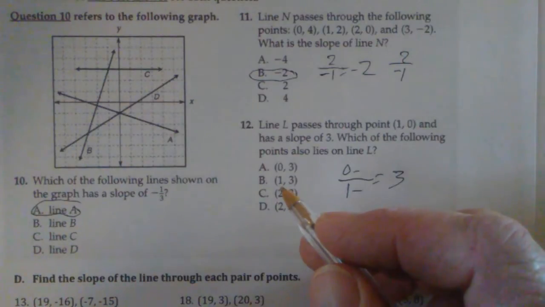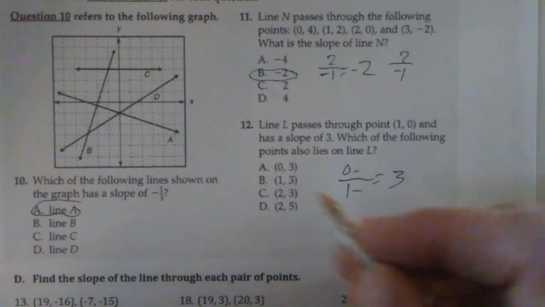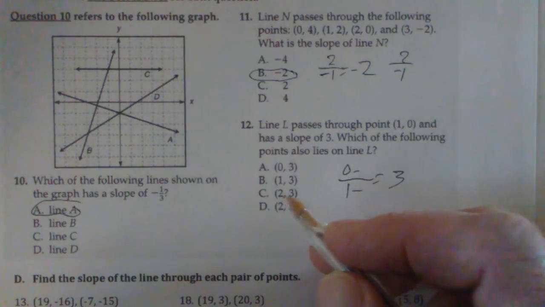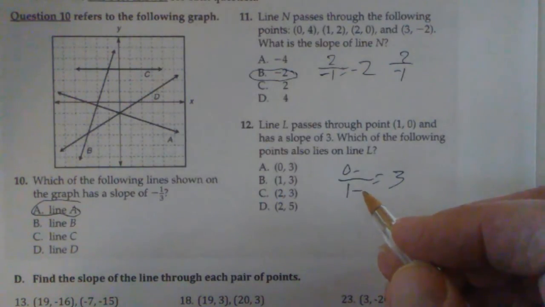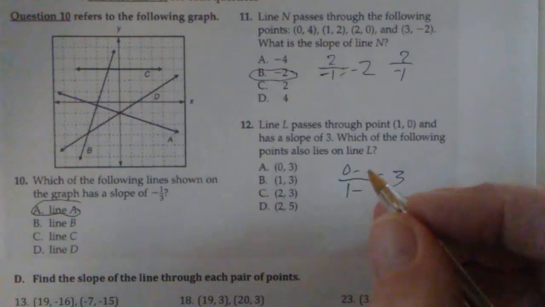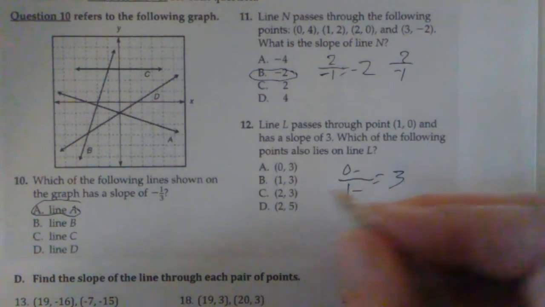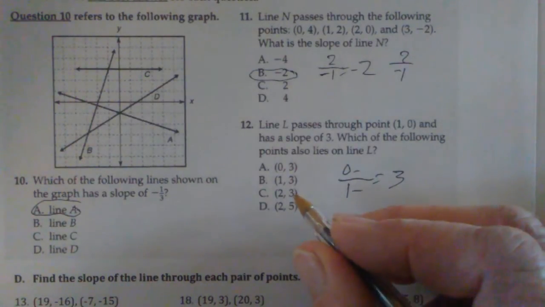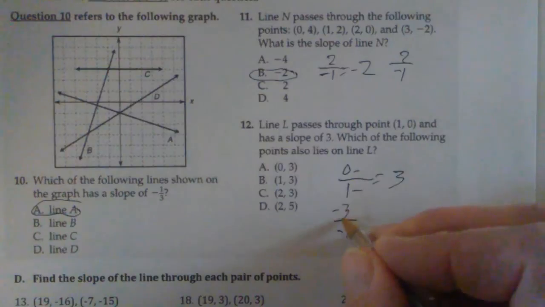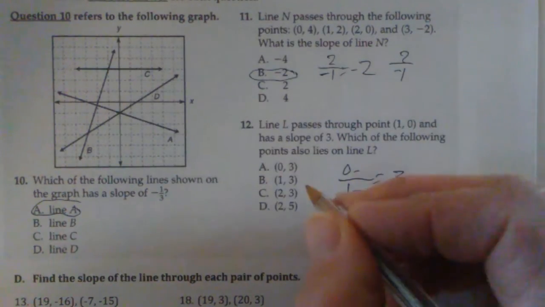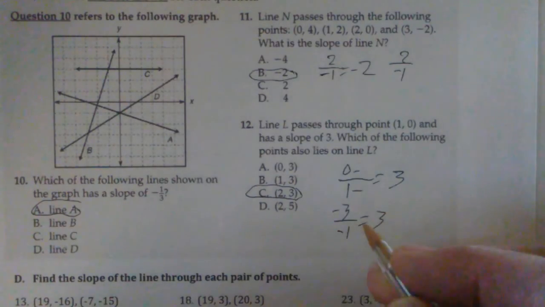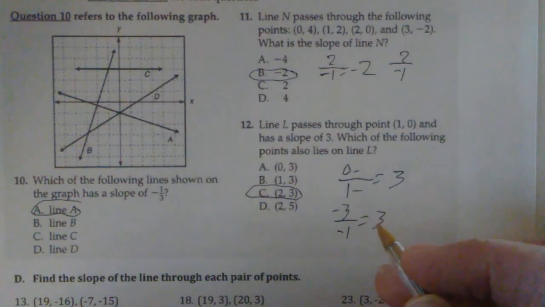So that's no good. How about this one? 1 minus 1 is 0, undefined. We don't want 0 dividing, so let's try this one. 1 minus 2 is negative 1. 0 minus 3 is negative 3. Negative 3 over negative 1 is equal to 3. This one must be the right one. This one would give us a negative 1, would give us negative 5, would give us 5 as an answer. We want that one.